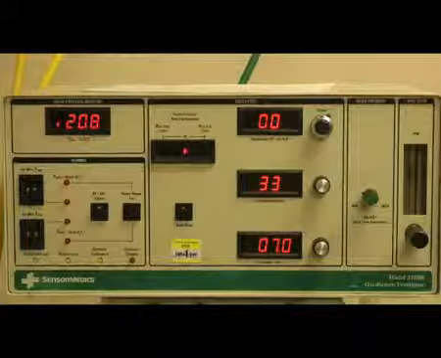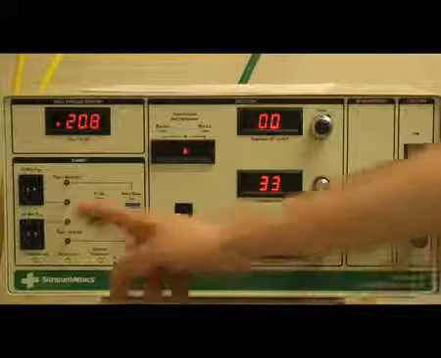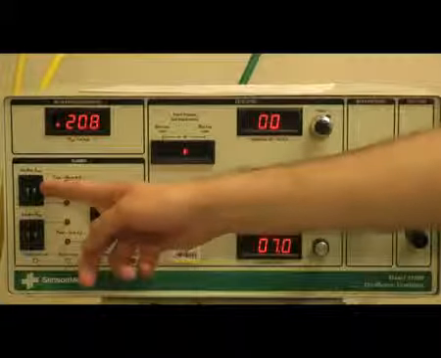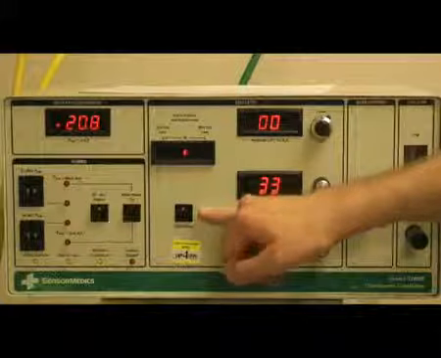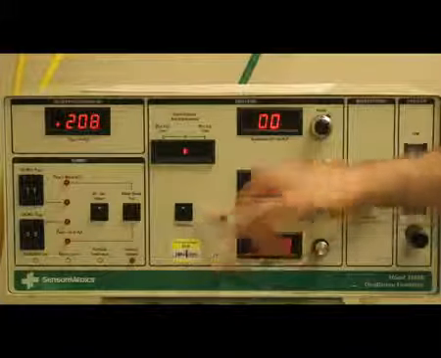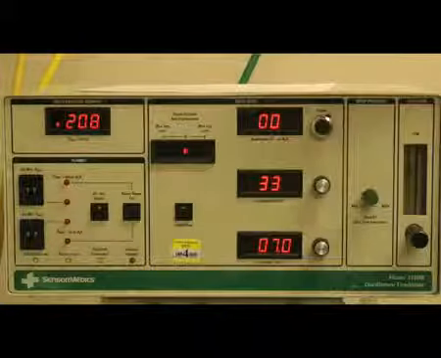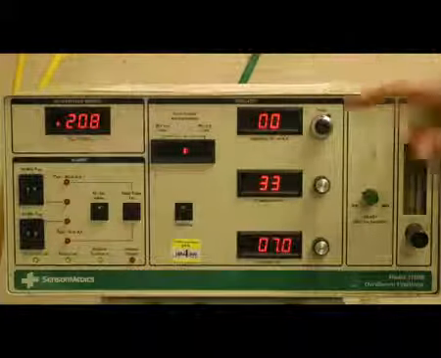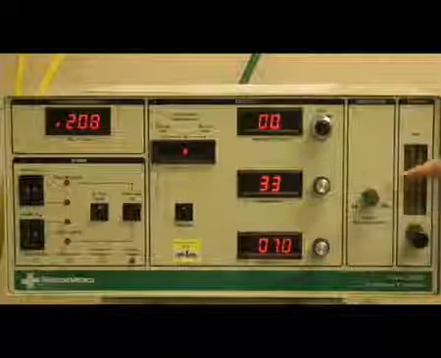To begin a recruitment maneuver, you need to set your high mean airway pressure alarm to 55 centimeters of water pressure. You'll also want to turn off the piston, which is done by depressing the start-stop button on the oscillator. You will then raise your mean airway pressure to 45 centimeters of water pressure via the knob on the right next to the bias flow.